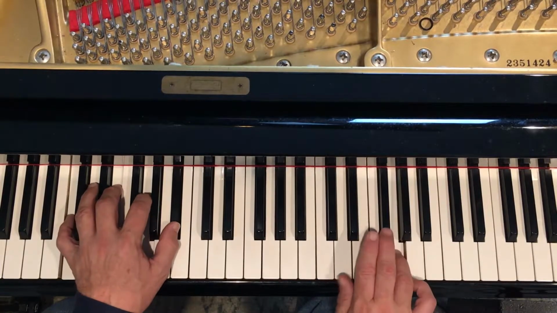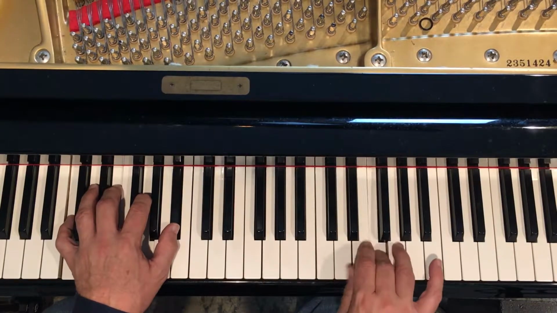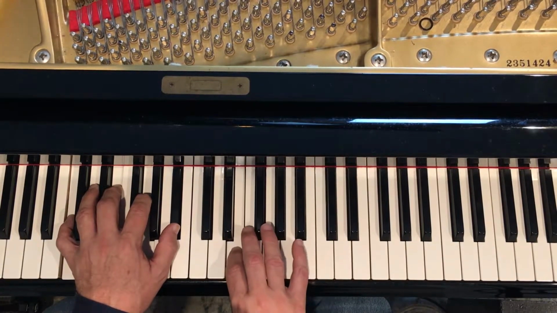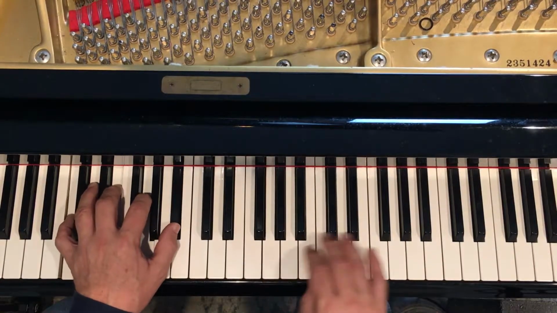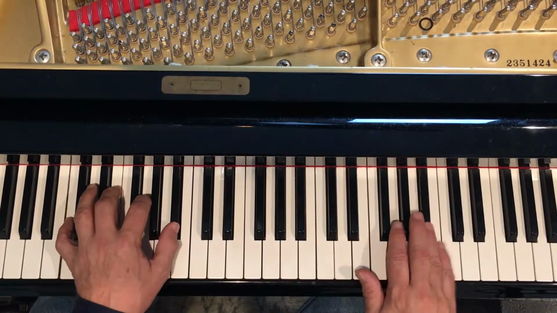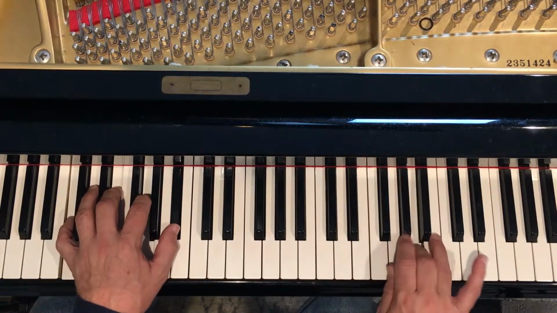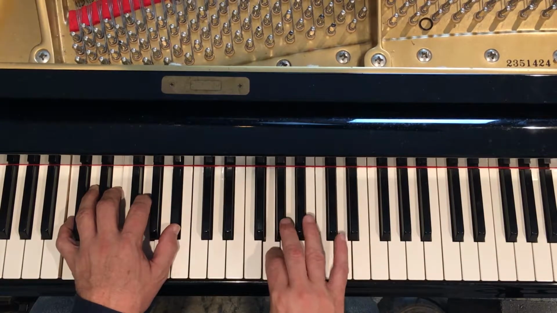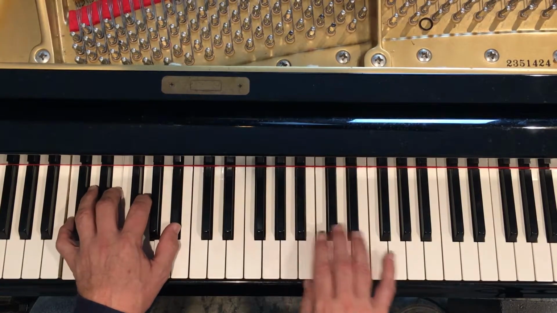From the fifth, a 2, 3, 4. 2, 3, 4, 1. 1, 2. A 1, 2, 3. And from the seventh, a 3, 4. 2, 3, 4, 1. And a 1, 2. A 1, 2, 3.